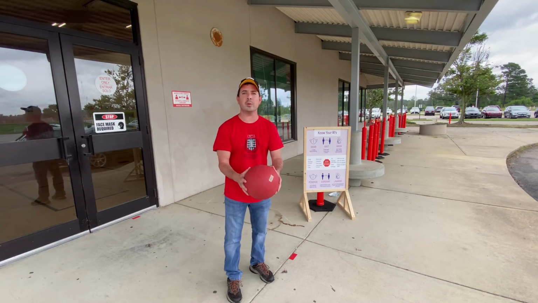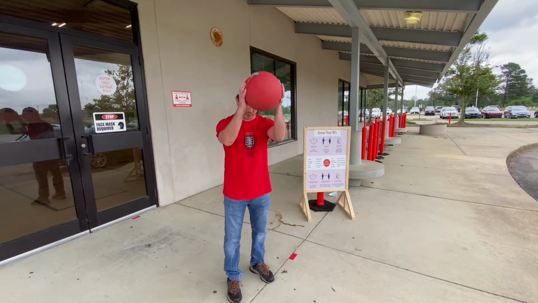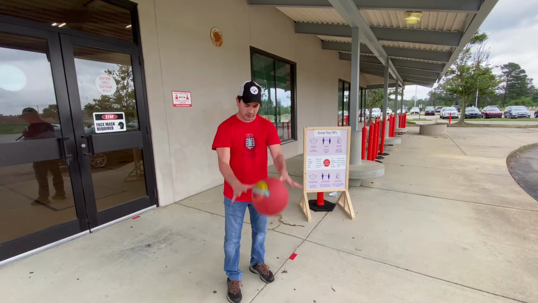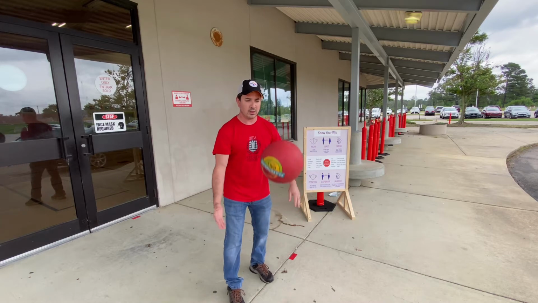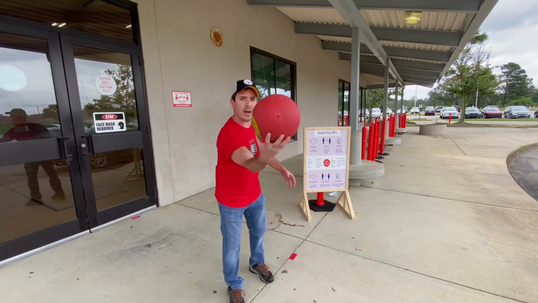If I were to drop this ball nice and light, it would come back to me soft. Whereas if I were to put some more force into it, it would come back a lot harder.